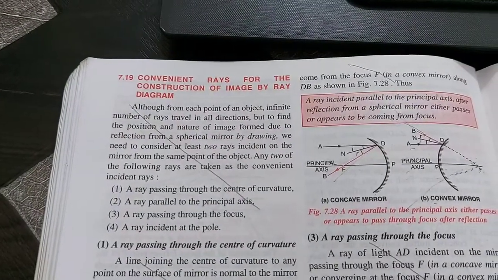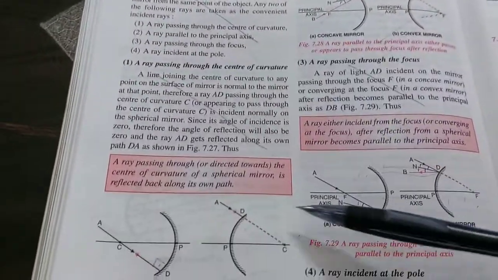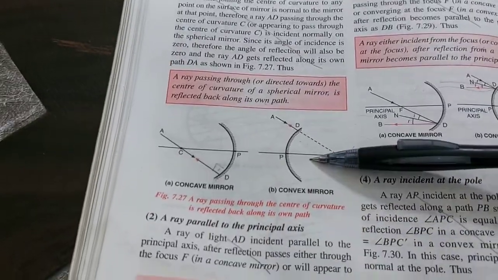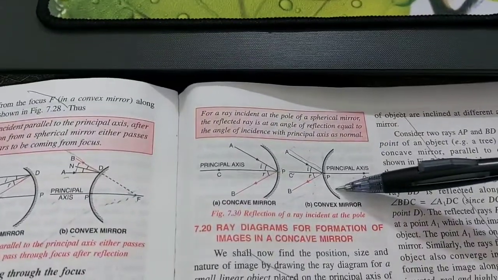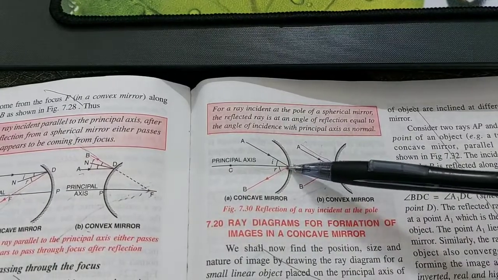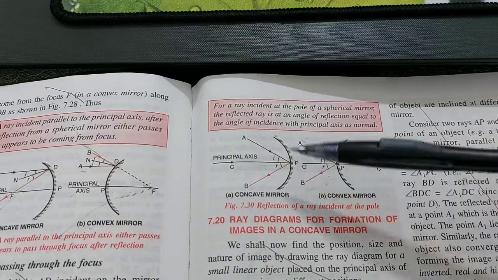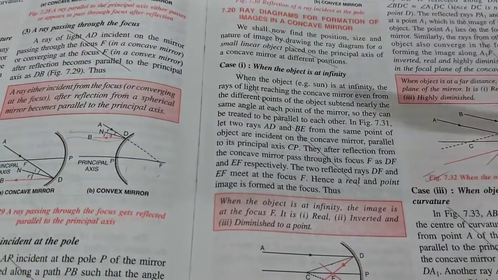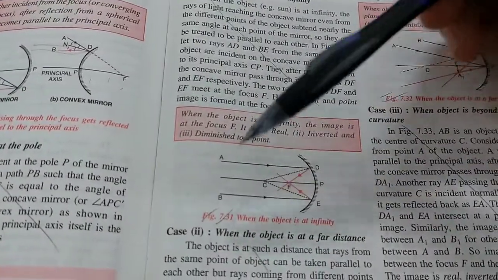Now there are 4 convenient rays for any ray diagram, out of which we use any 2. Cancel the theory part of it, but keep the pink boxes and the diagrams. Theory is cancelled, but the diagrams are there. When the incident ray is at P, that is the pole, the reflected ray is in such a way that the principal axis acts like the normal. Cancel this paragraph. Now we start with the ray diagrams. Theory is cancelled, but the characteristics have to be learned and the ray diagrams are double ticked.